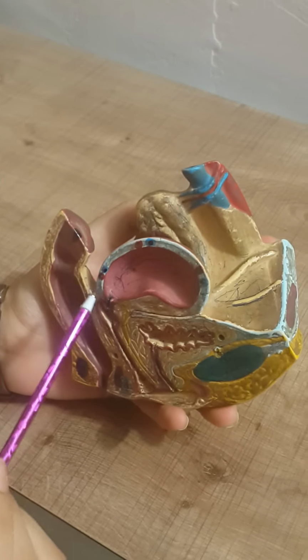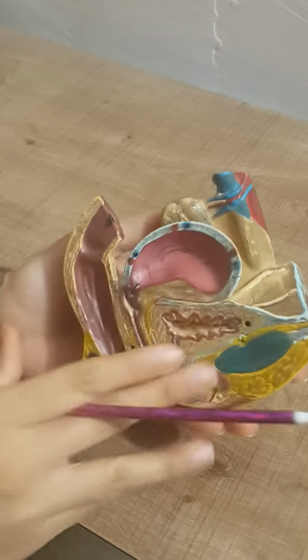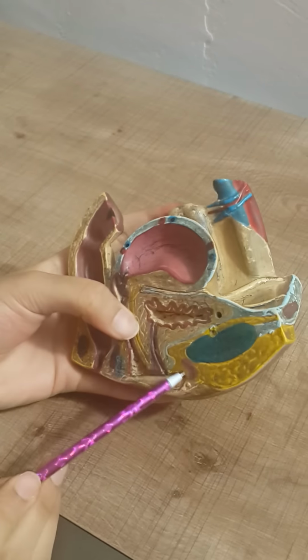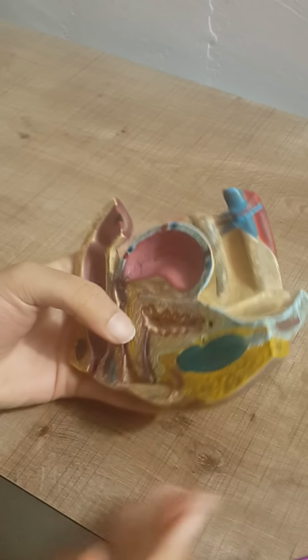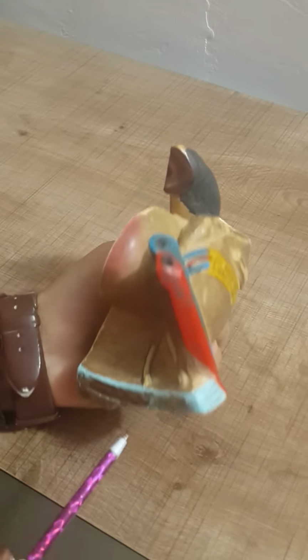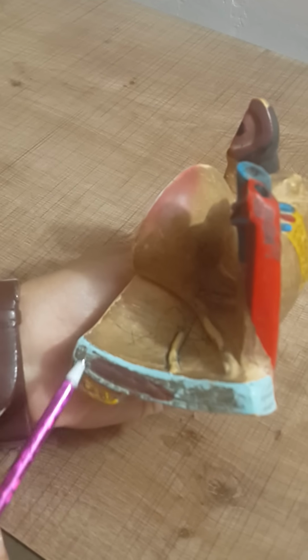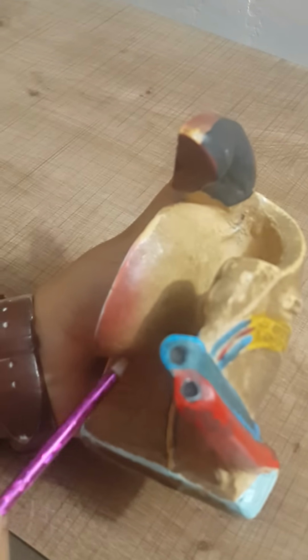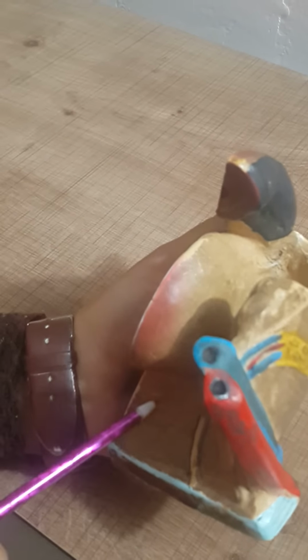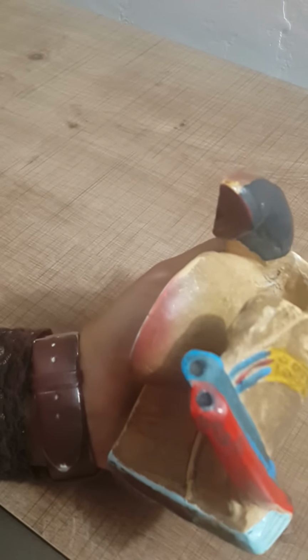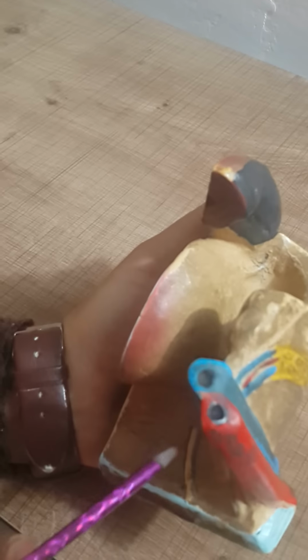The recto-uterine pouch. This part is the clitoris. More superiorly here, this is the rectus abdominis muscle, and this is the rectus sheath. More superiorly, this pouch or fold of the peritoneum that is covering all the pelvic organs, starting from the urinary bladder, uterus, and the rectum with the colon.